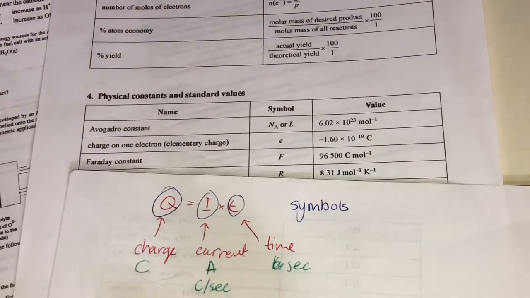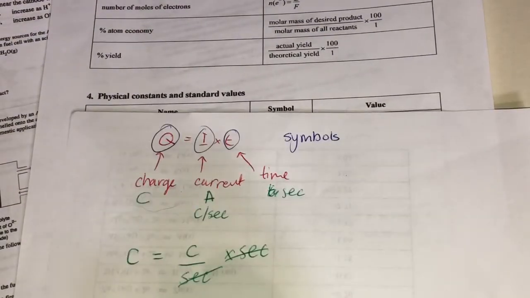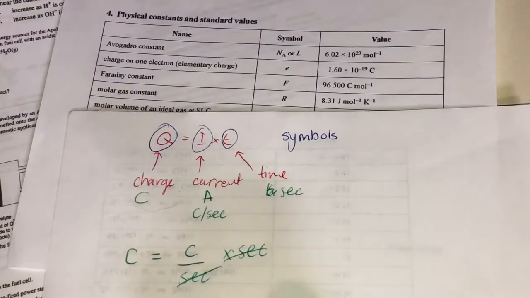We'll do a quick calculation. 1.6 times 10 to the negative 19 coulombs is carried by one electron. I want to know how many coulombs are carried by a mole of electrons, or 6.02 times 10 to the 23 electrons.